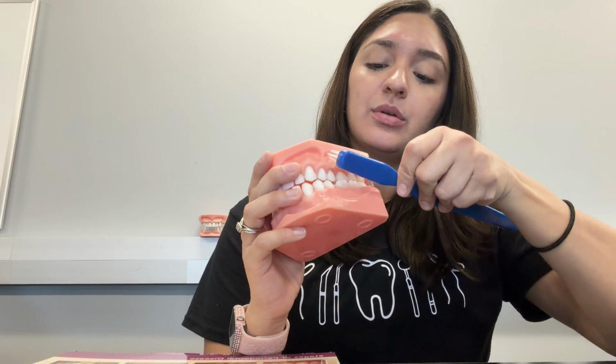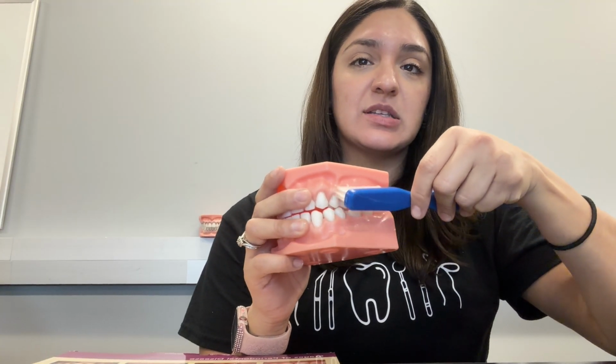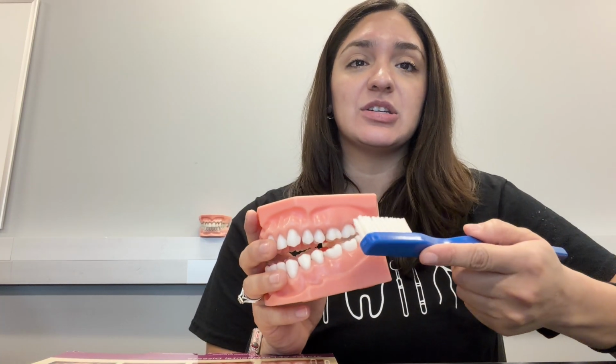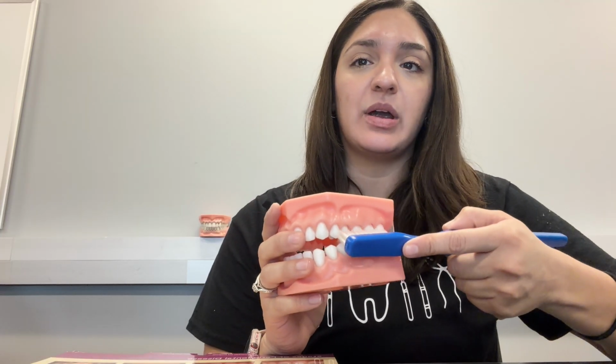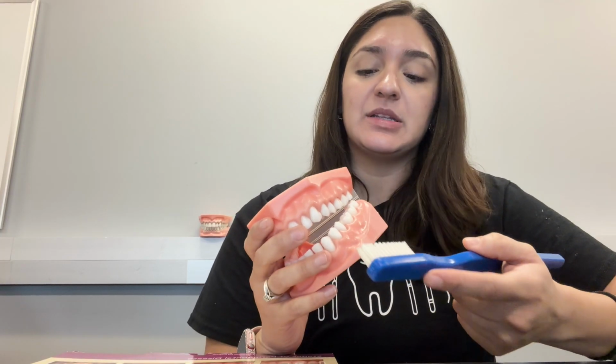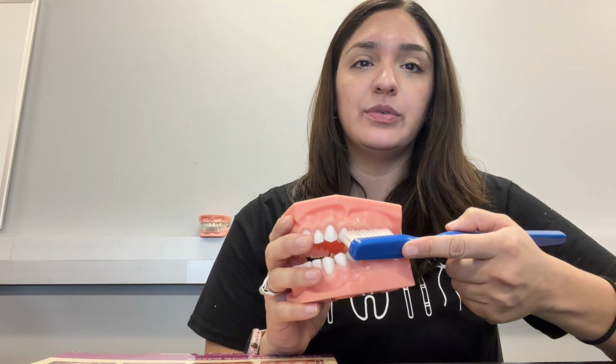When you brush, I want you to brush using the Bass technique, which we talked about last time, where you angle your toothbrush at a 45-degree angle and do small circles against that gum line. Make gentle small circle movements right where the tooth meets the gums and move around the whole mouth. This will help clean underneath the gums where the bacteria like to hide.